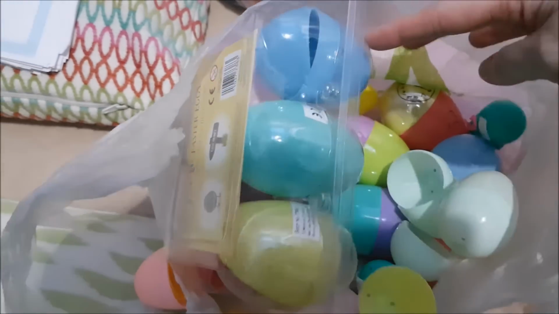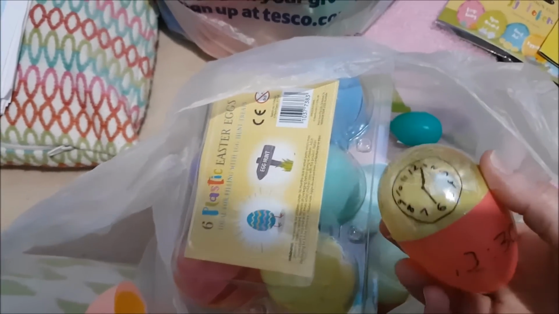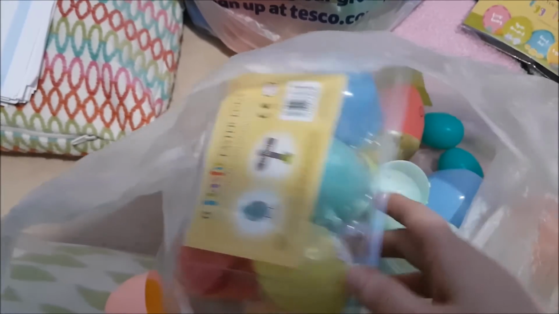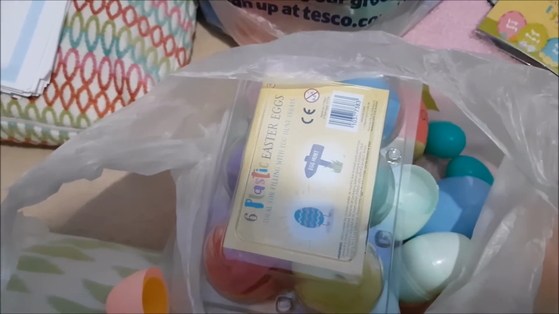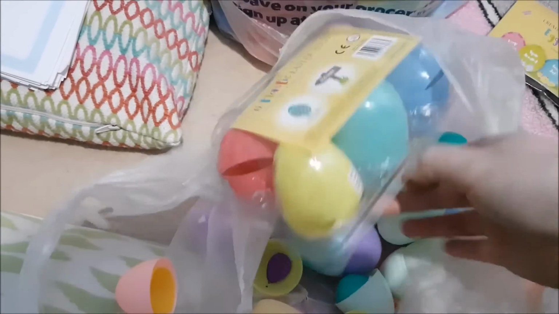I have eggs from last year. I actually did a money and a time activity with them last year. They're still written on from last year. So I'll do the same, I think, for when we're not doing our egg hunt. I'm going to do a time and money one again. But these eggs, you can do so many different things with them.